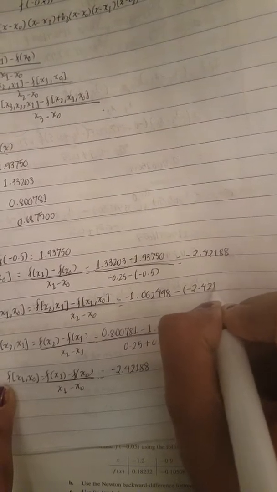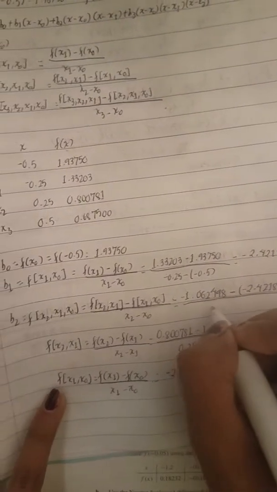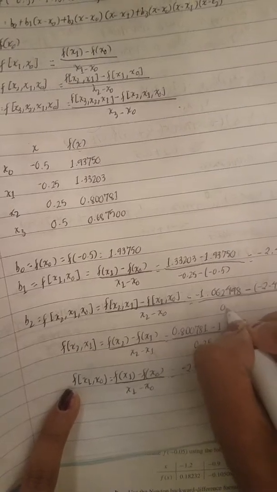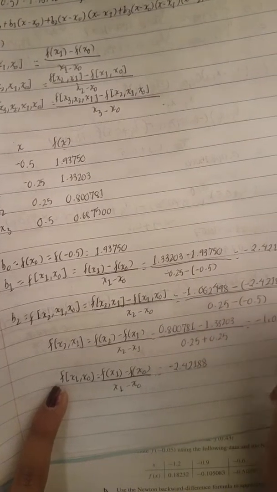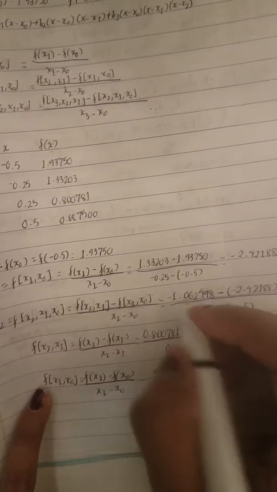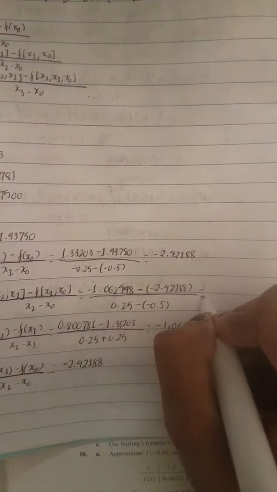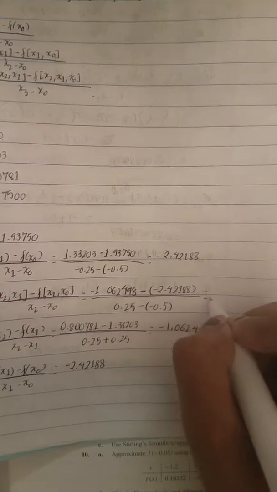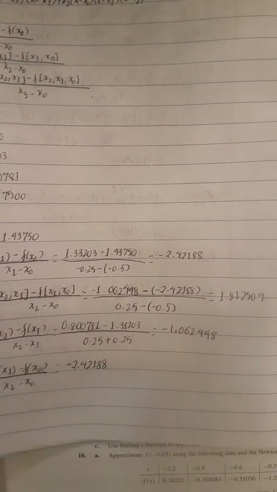I could have just done plus 8 divided by, what is my x2 minus x0? x2 is 0.25 minus negative 0.5. There was a negative, okay. So this will actually give me 1.812509. Cool.